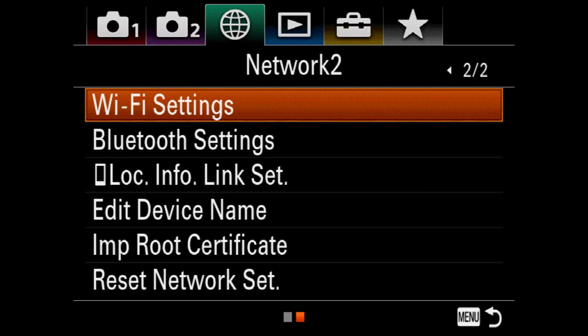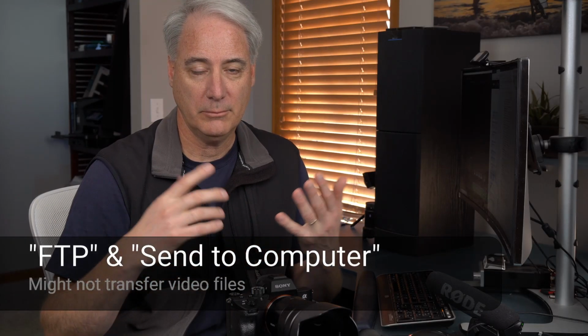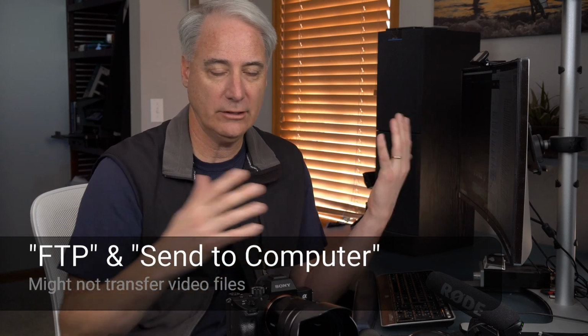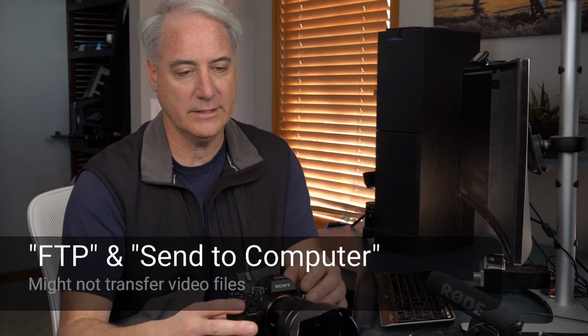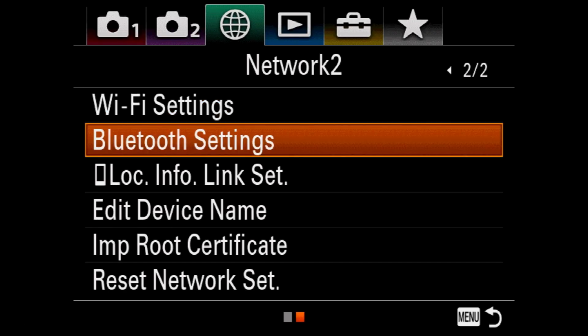All right, Wi-Fi settings. Like I said before, FTP and send to computer, from what I can understand and what I've seen in the manual, you can't transfer video files, so this would be more for photography, so there's no real reason to set this up. Bluetooth settings, again, if you're using your smartphone to send GPS information to your camera, can't do that for video, so we're going to skip that.